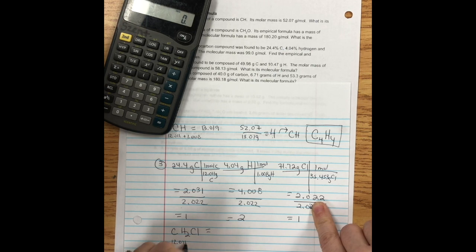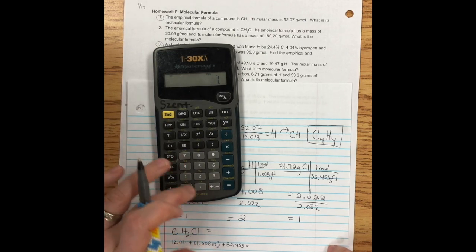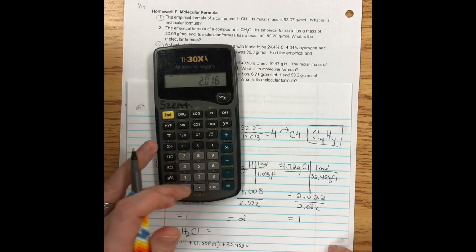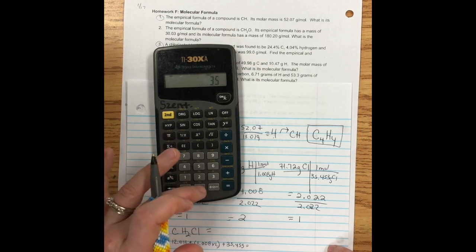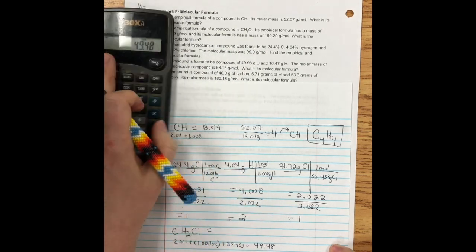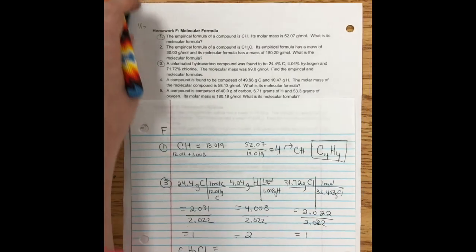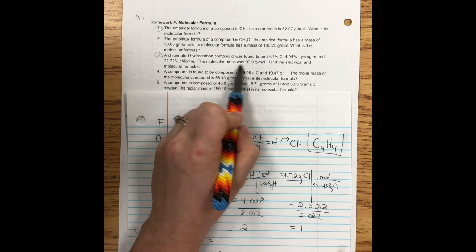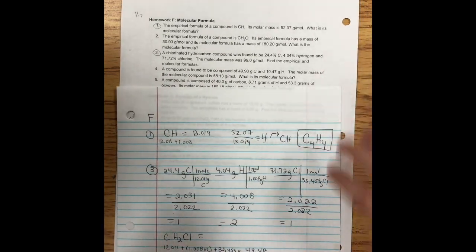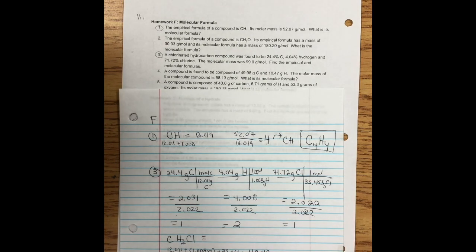That's going to be 12.011 plus 1.008 times 2 plus 35.453. Remember, all of these masses are the ones from the periodic table. I'm going to add those up in the calculator, and I get 49.48. Now I have to go back to my problem, because I have my empirical formula and my empirical mass. Problem number 3 says the molecular mass was 99.0 grams per mole. So I have to take my empirical formula and empirical mass and find the molecular formula.